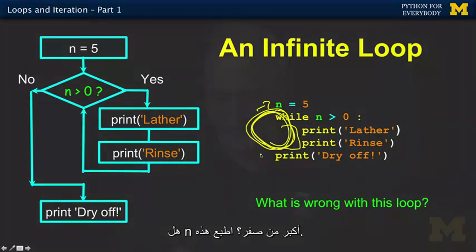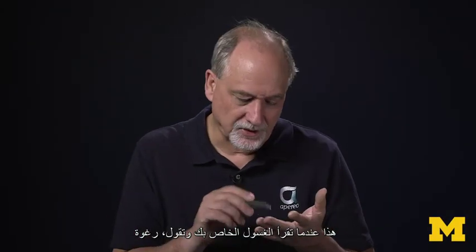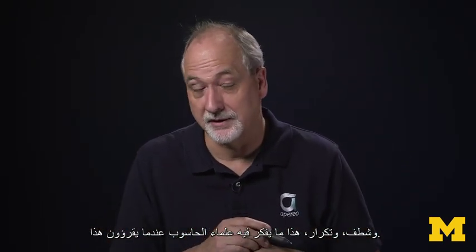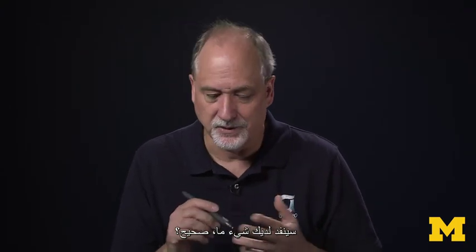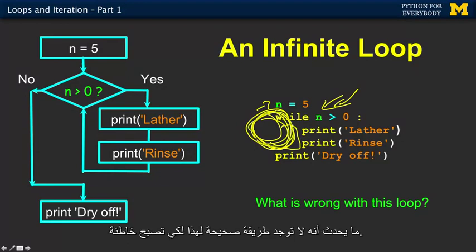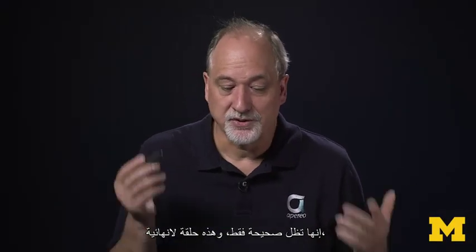Is n greater than 0? Print this. And this is when you read your shampoo and it says lather, rinse, and repeat. This is what a computer scientist thinks when they read that. That would be an infinite loop. You're going to run out of water, you're going to run out of shampoo, you're going to run out of something. But the technical problem is that n's not changing. And so there's no way for this true to become false. It just stays true, and so that's an infinite loop.